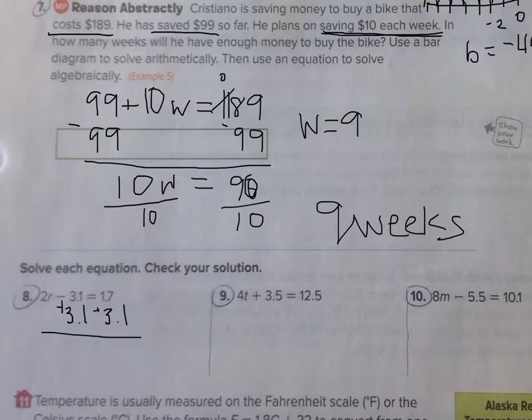And so for this, we need to make sure that you do the 7 to the 1 so that it'll be 8 point, and then 1 plus 3 equals 4. And so we'll have 2r equals 4.8, divided by 2 to get that r alone, so that those cross out. And so r is going to equal 2.4.